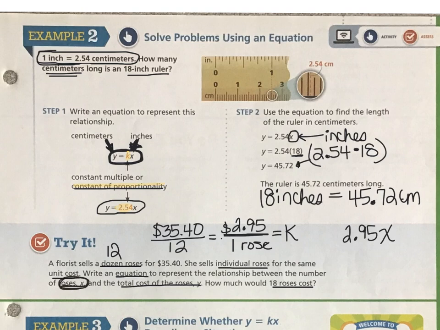I'll highlight that for you. If I know that I'm multiplying $2.95 times every rose that I have, then the total cost of the roses is going to be the y number. So that means that when I multiply $2.95 times the number of roses I buy, I get y, which is the total cost spent on roses. So there's my equation that I need to use to solve that.